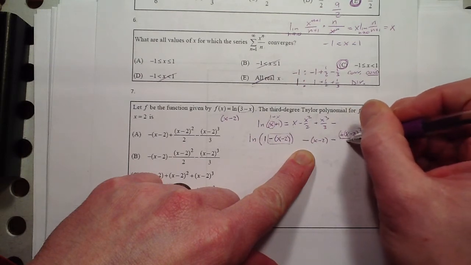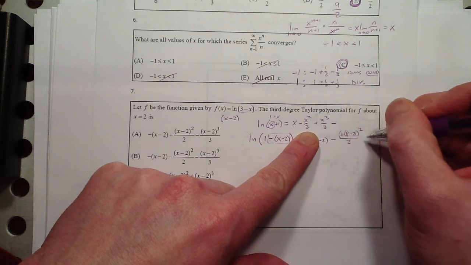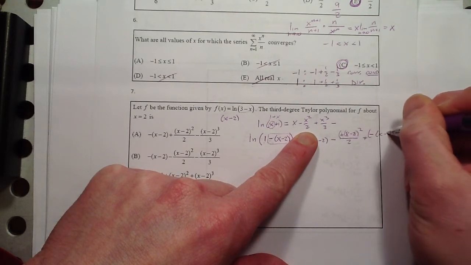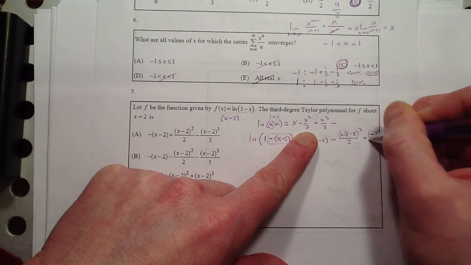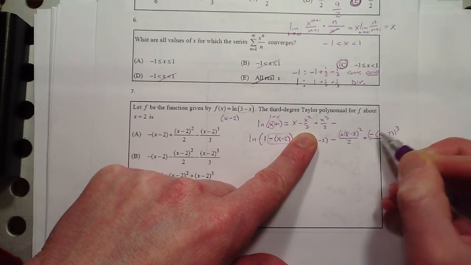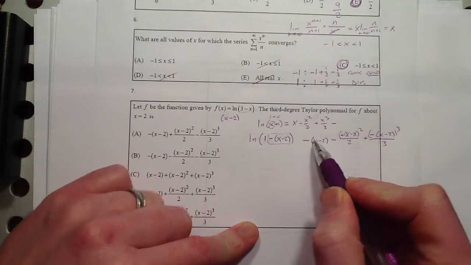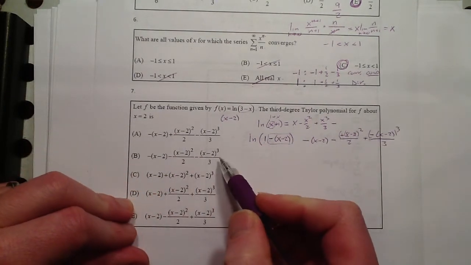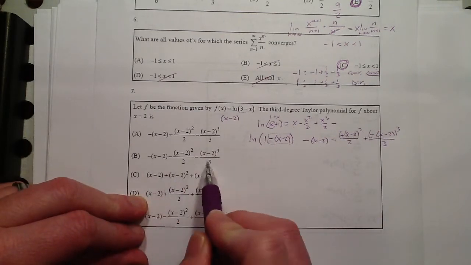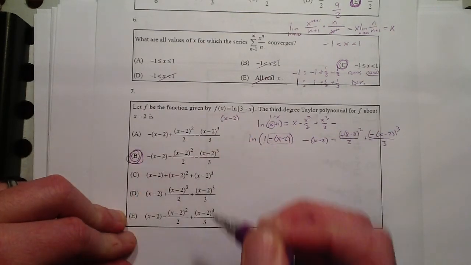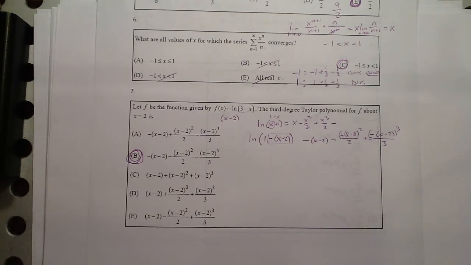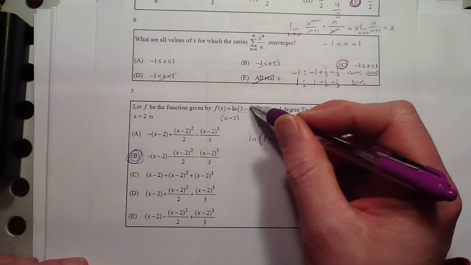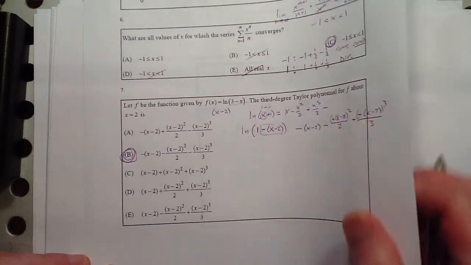Just makes it positive, over 2, plus negative x minus 2 cubed over 3, and cubing the negative sign does make it negative, so it looks like they're all minus. So that looks like it matches up with it. It does not alternate. They're all negative. That looks like this. All right, a little bit tricky there to figure out what to do with that series.